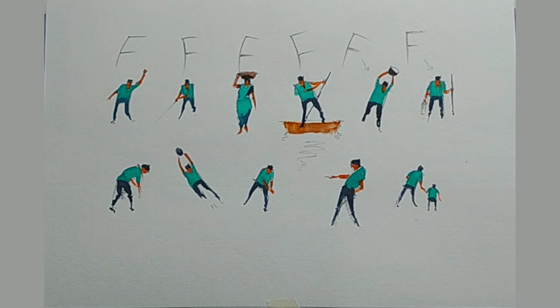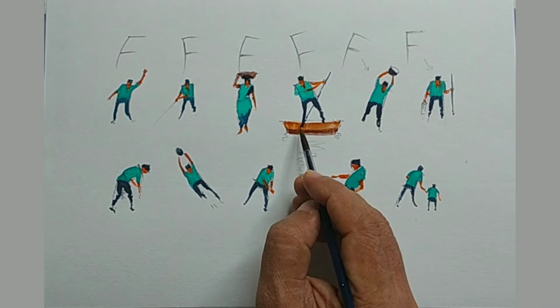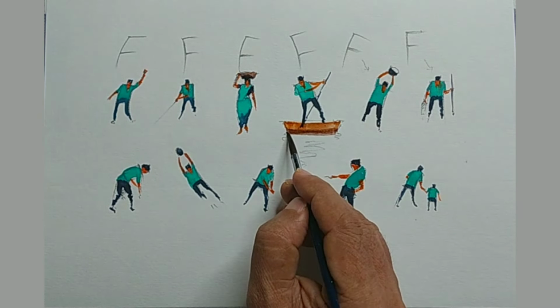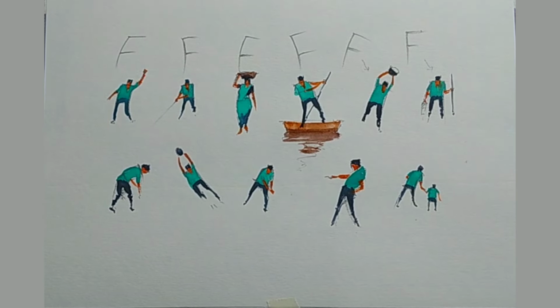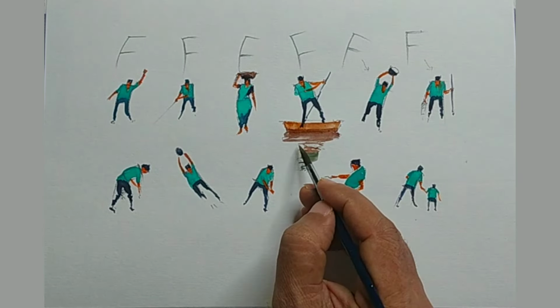Just a suggestion, it is not the perfect boat. And we are just suggesting some colors and maybe some reflection here. Don't worry about how the boat looks and how the reflection should look. This is just a practice. Okay, don't worry too much about that. That is not the subject here.